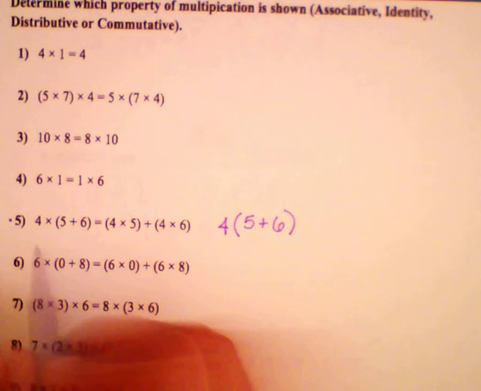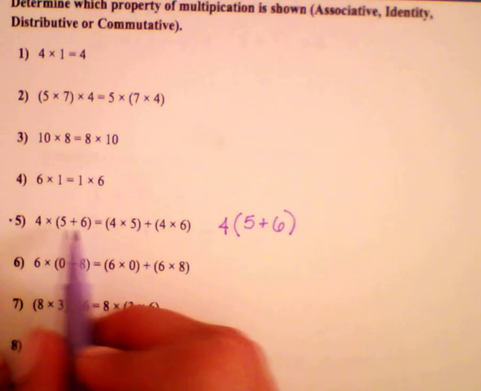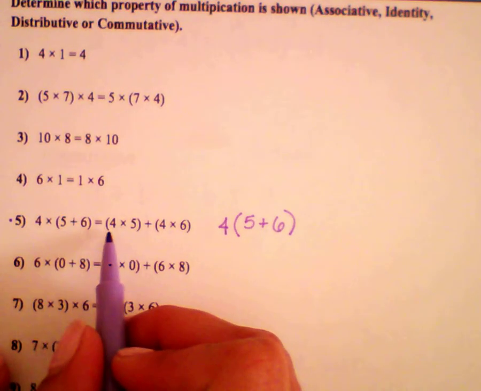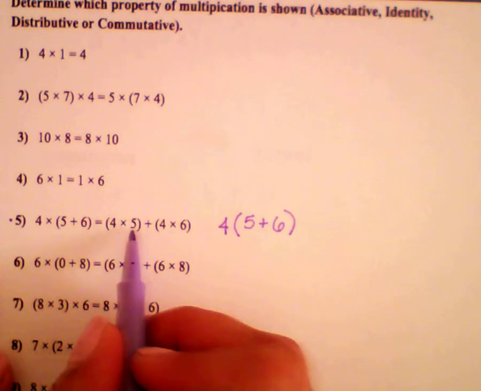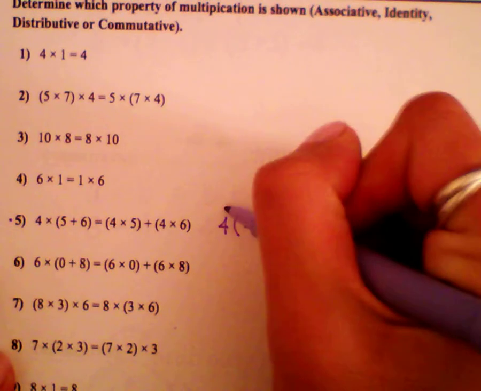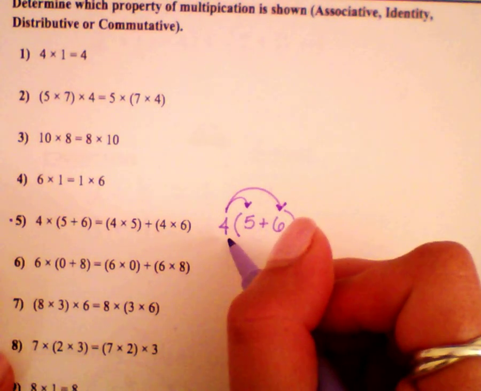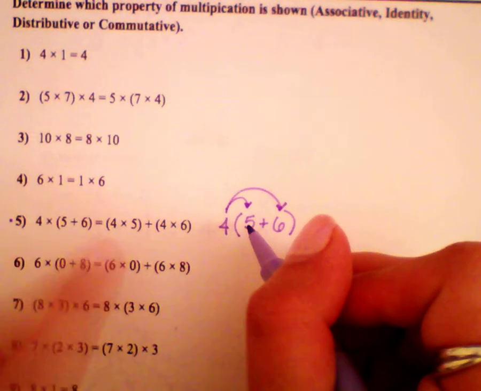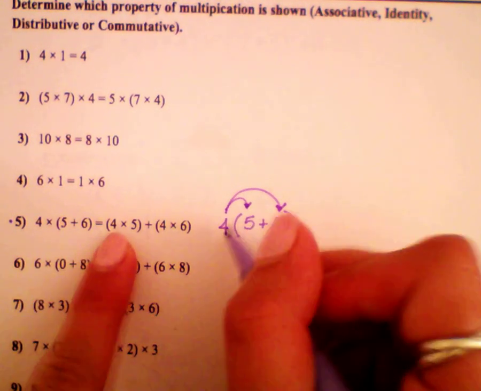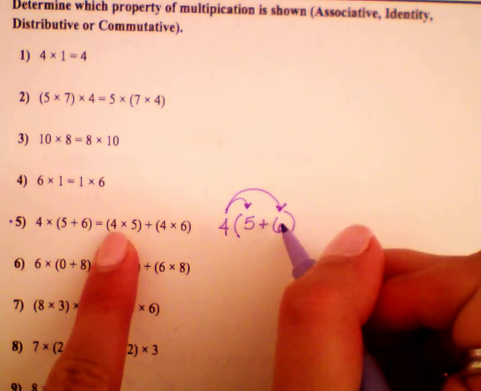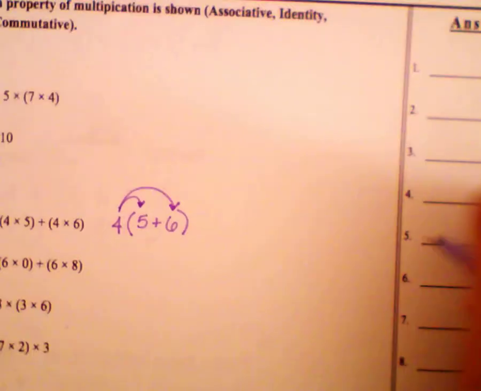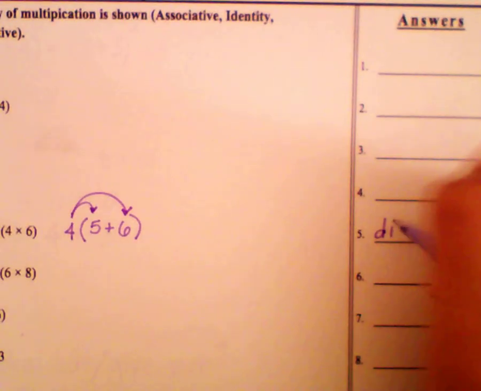So this is showing you 4 times the quantity of 5 plus 6 is really the same thing as 4 times 5 plus 4 times 6. Well, I know if I were to distribute my 4 to my 5, that's 4 times 5. If I was distributing my 4 to my 6, that'd be 4 times 6. So number 5 must be distributive.